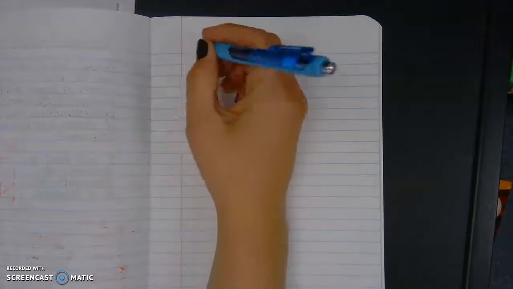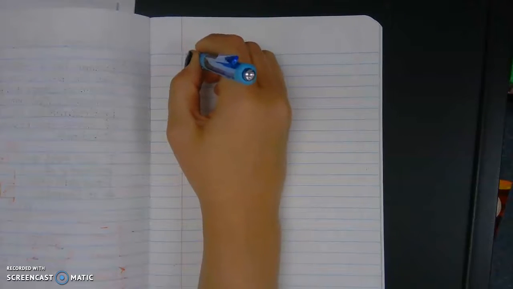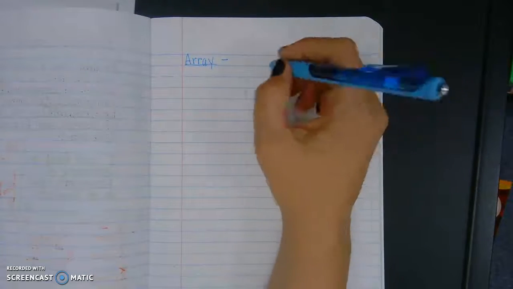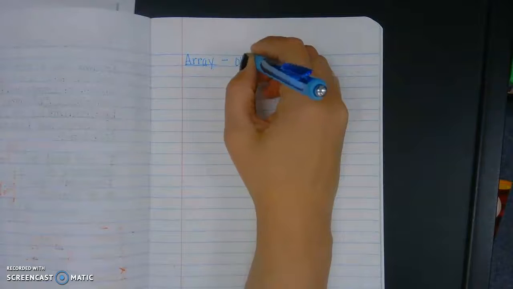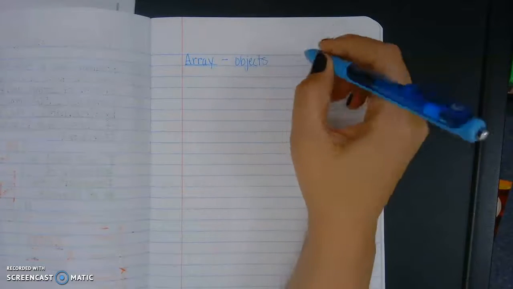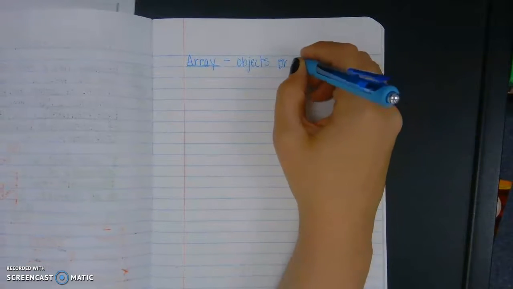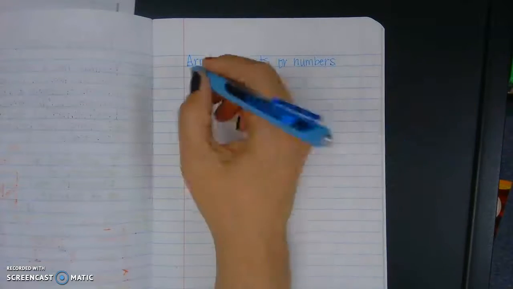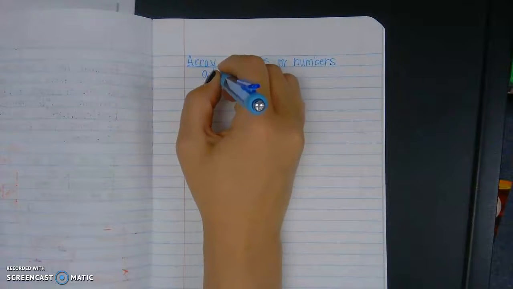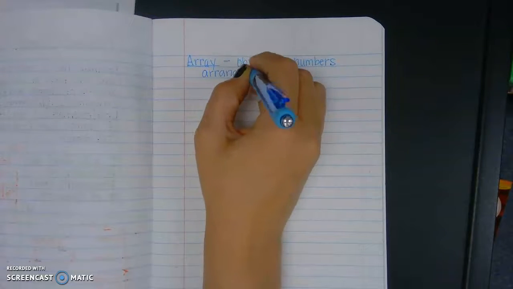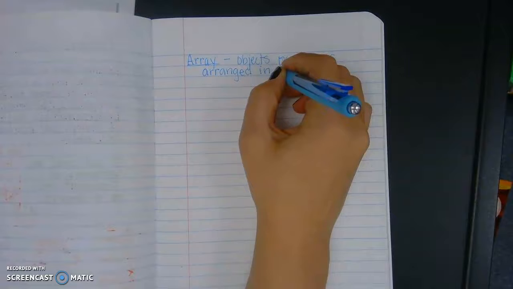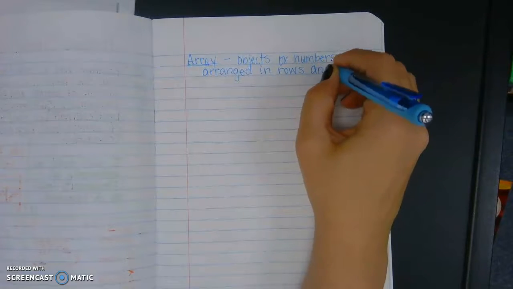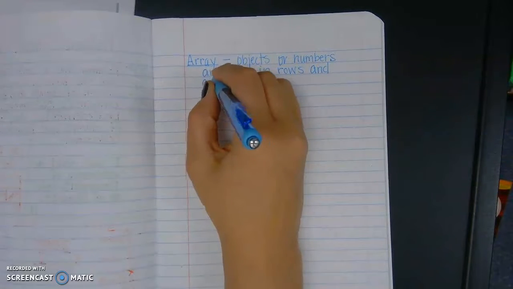I even showed you in Seesaw how to do it in the next video. So the first word we're going to be using today is array. And this is a word you should be familiar with, but this is when you have objects or numbers arranged in rows and columns.